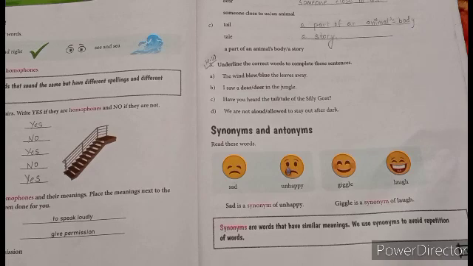Mother explained to him that wary is a synonym of cautious and daring is the antonym of cautious. Cable is curious to learn more. So his mother decided to tell him about synonyms and antonyms.